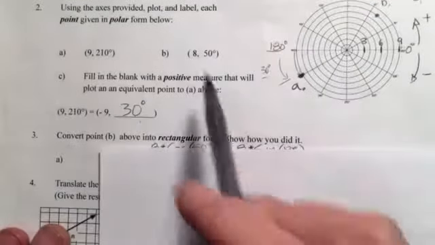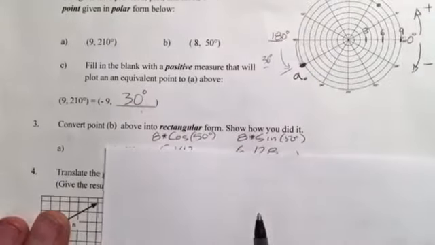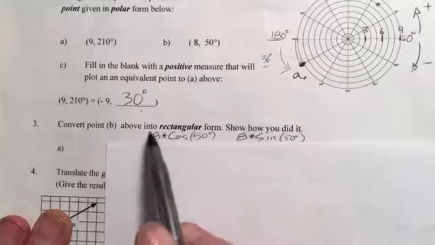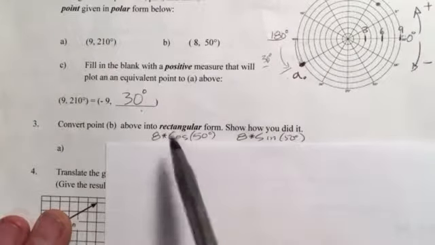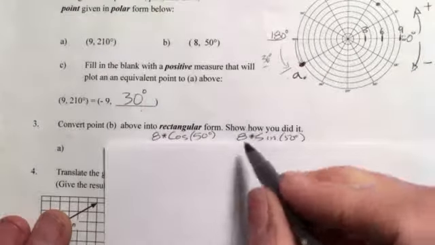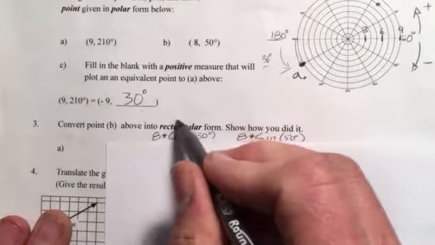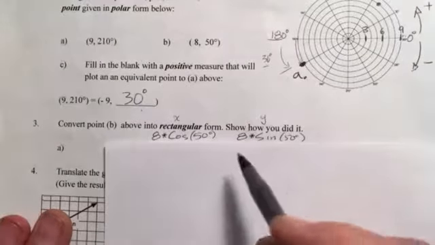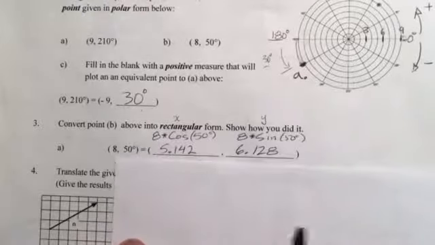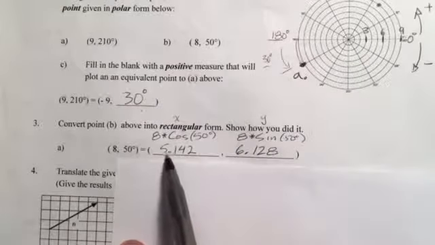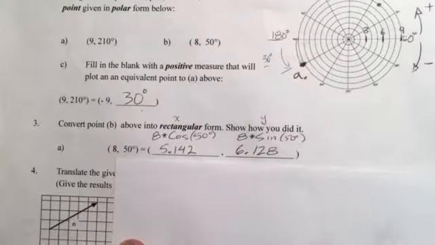Convert B, convert 8, 50 into rectangular form. We use r, the radius, which is 8, and the cosine. C comes before S in the alphabet, just like X comes before Y. Keep those straight, don't mix them up. And when you do the math, to save time, it is 5.142 and 6.128.